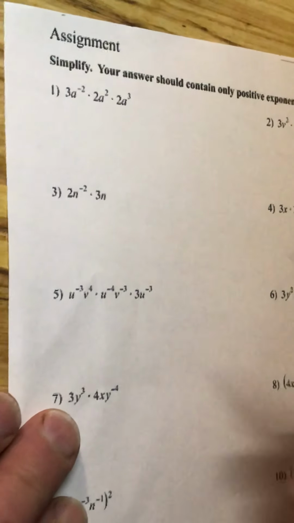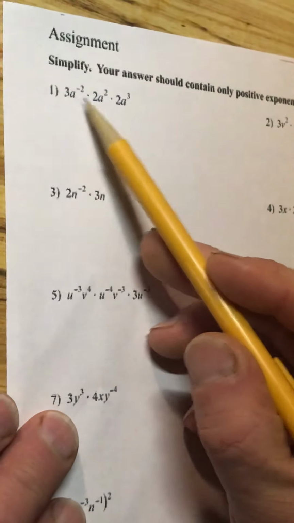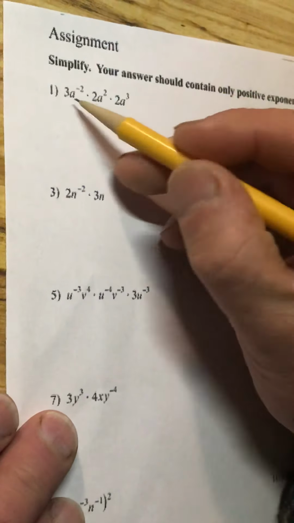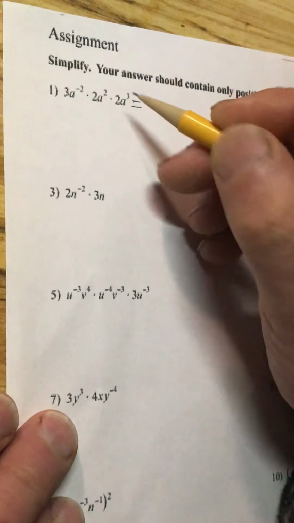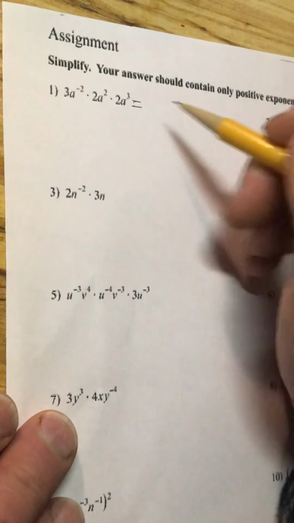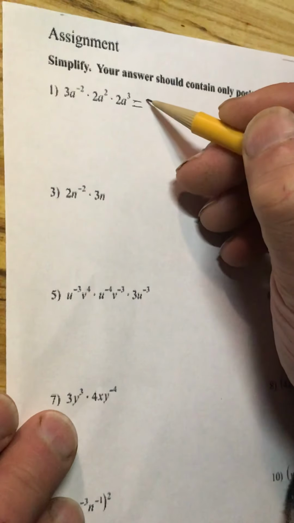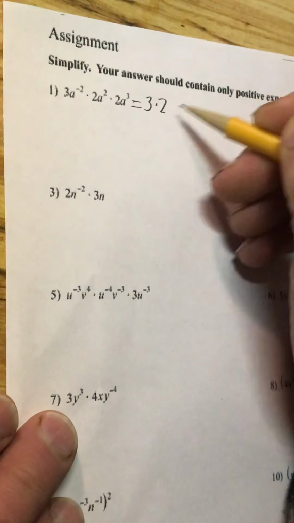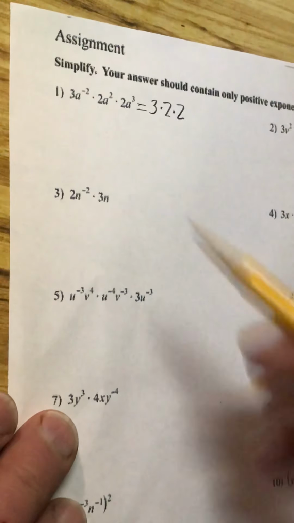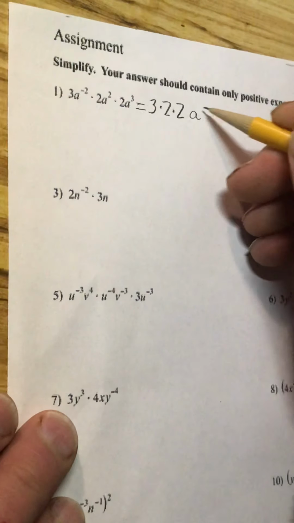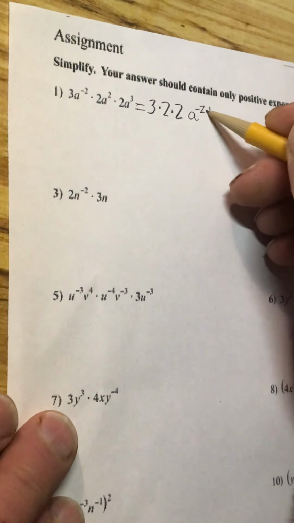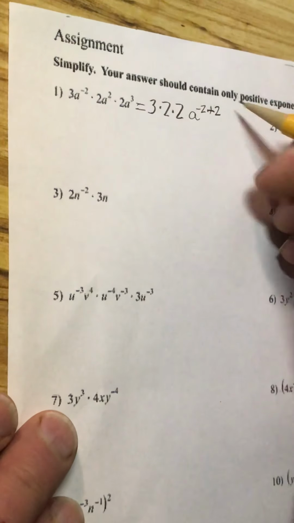So in this first example, you notice that we don't have any parentheses around our variables. So each of the numbers, the whole numbers, are not going to be taken times the exponent. It will only be the variables. So I'm going to group everything. I'm going to say I've got 3 times 2 times 2. And then I've got a to the negative 2, a to the second, so I'm going to add 2, and a to the third, so I'm going to add 3.